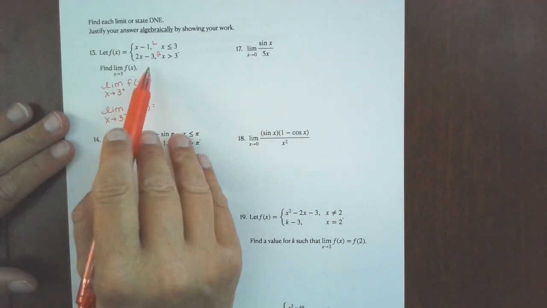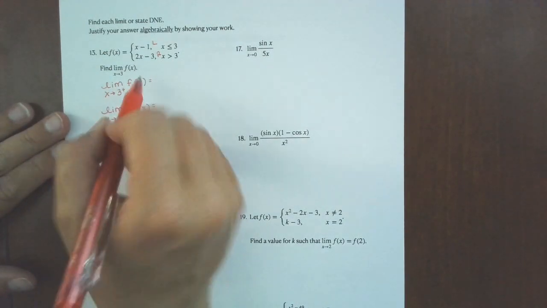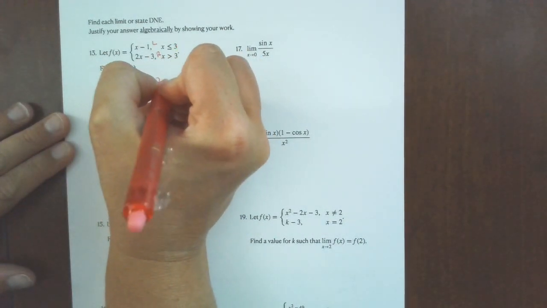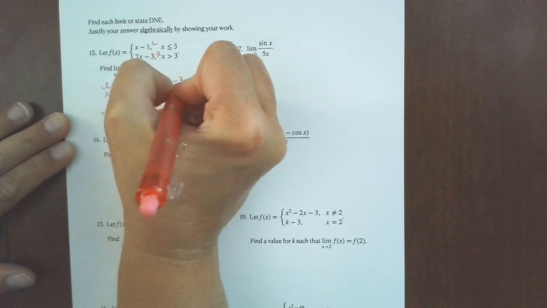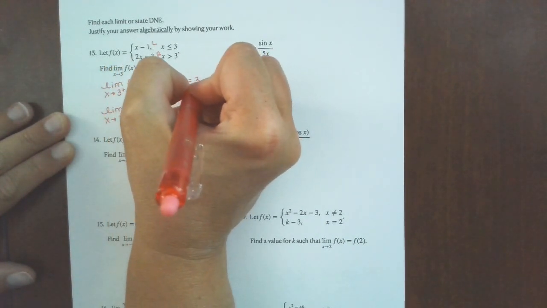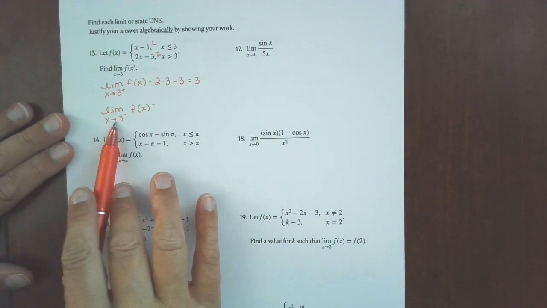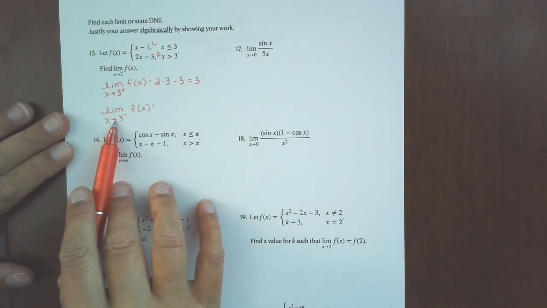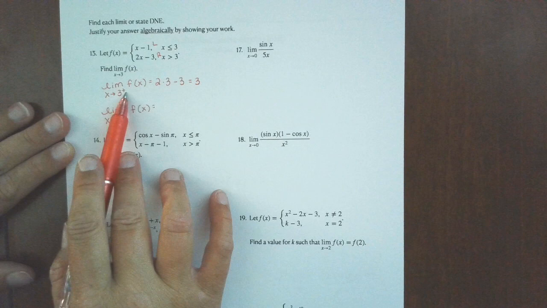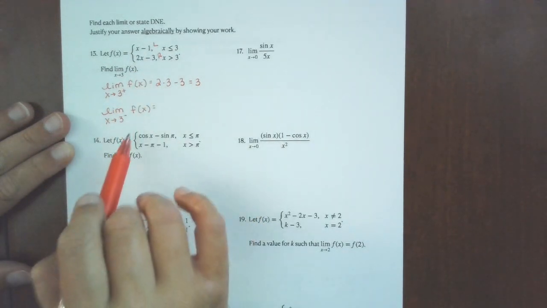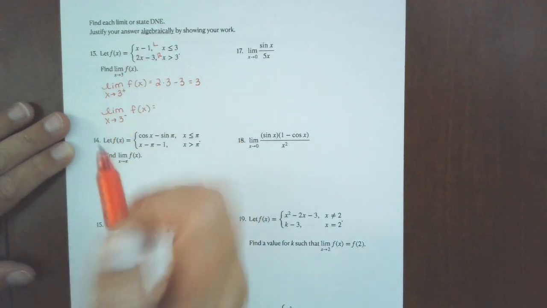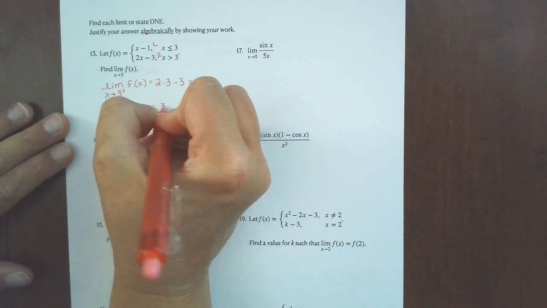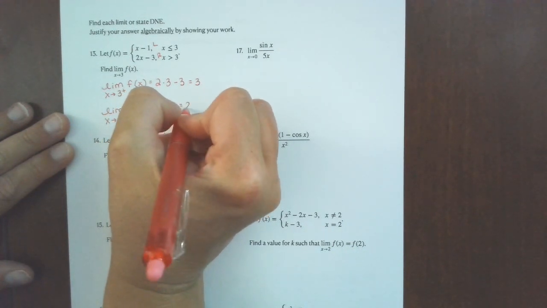Okay, so for the right side, and both sides are going toward 3, so I'm going to say 2 times 3 minus 3. That's 6 minus 3, so this is 3. From the right side, I'm sorry, this is from the left side. I may have misspoke there. This was from the right, so this is using the 2x minus 3. This is from the left, so I'm going to use the x minus 1. So I'm going to say 3 minus 1, which is 2.